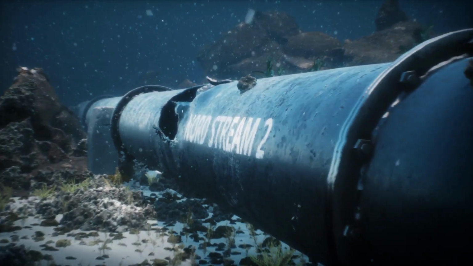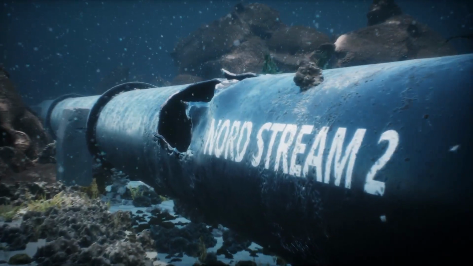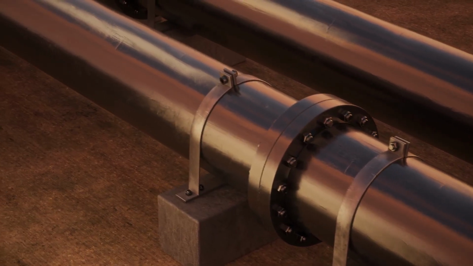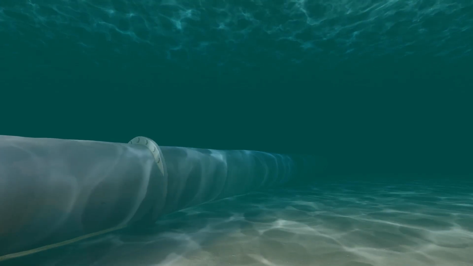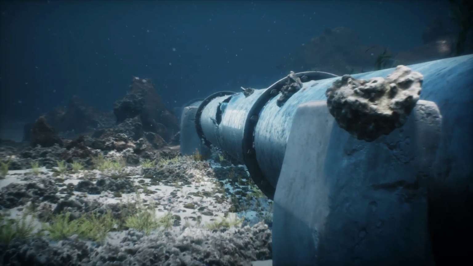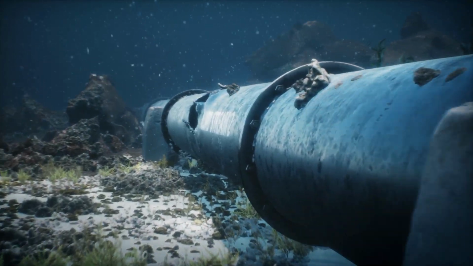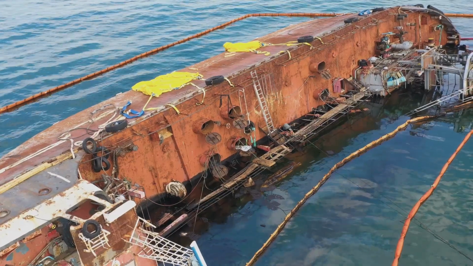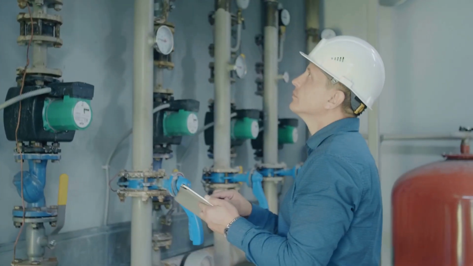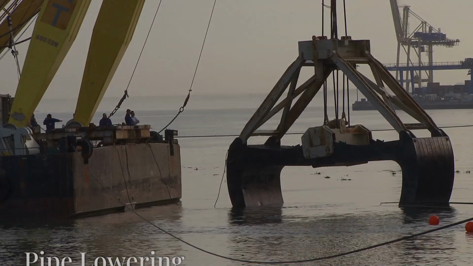Internal pressure: generated by the fluid being transported, leading to hoop stress and longitudinal stress within the pipeline. Proper wall thickness is critical to prevent bursting. External pressure: subsea pipelines are subjected to hydrostatic pressure proportional to water depth. This can cause buckling or collapse, necessitating accurate pressure containment design.